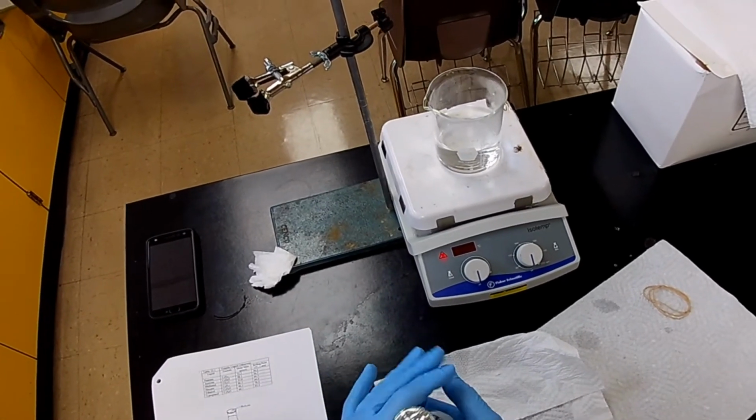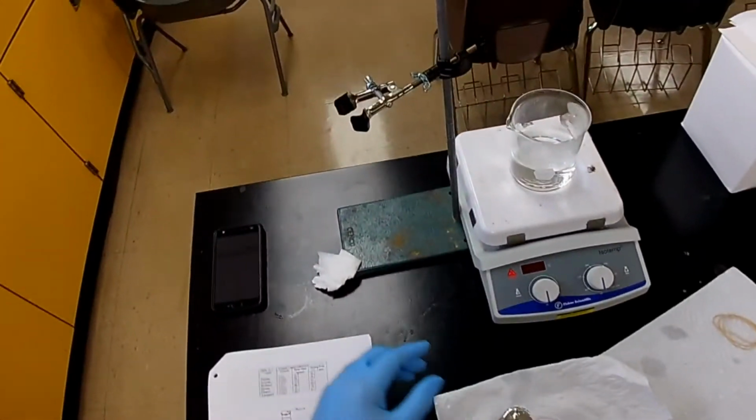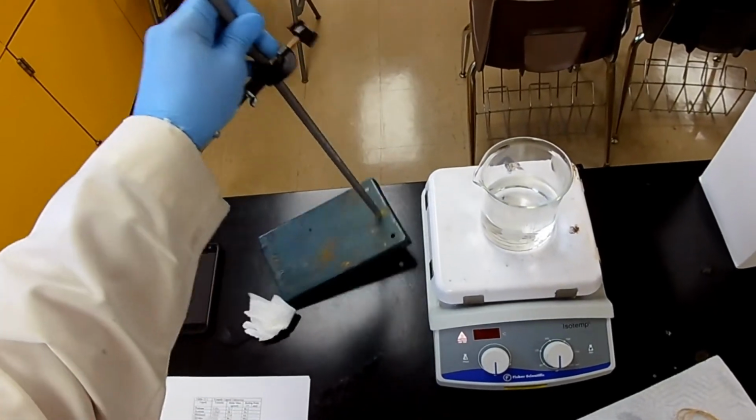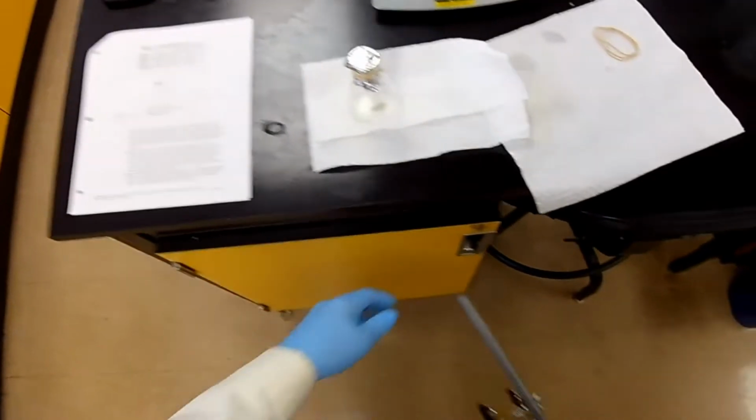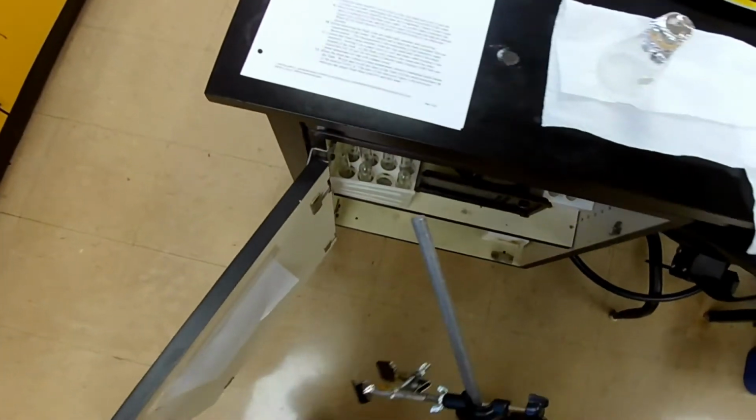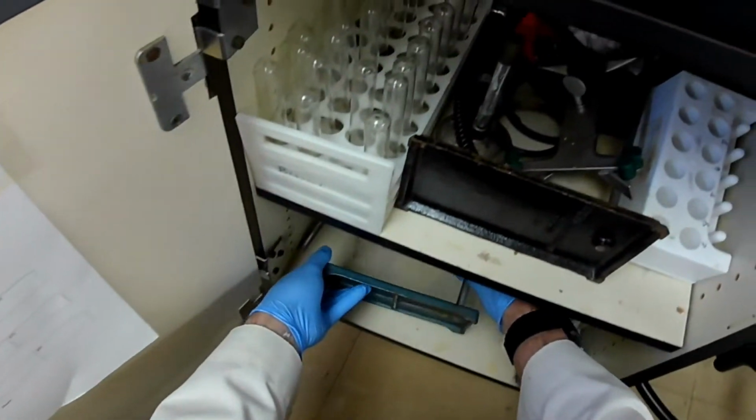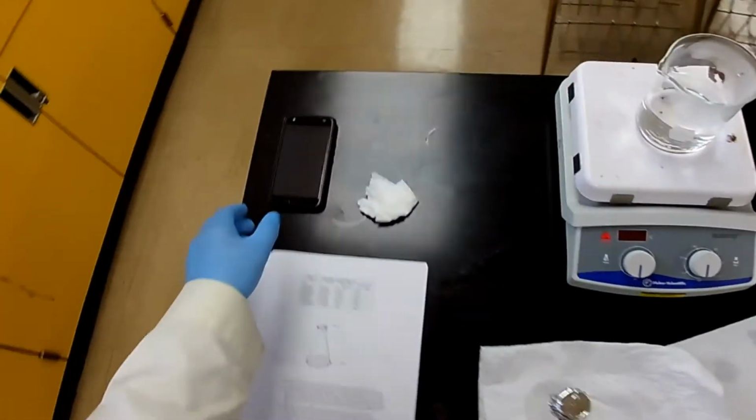Getting there. Still a little too warm. So let's put this away. There you go.